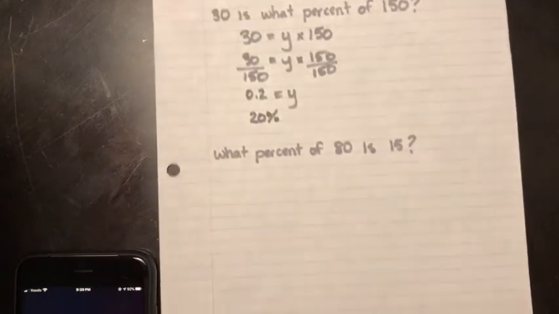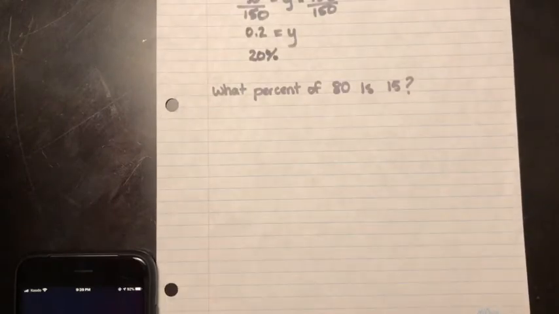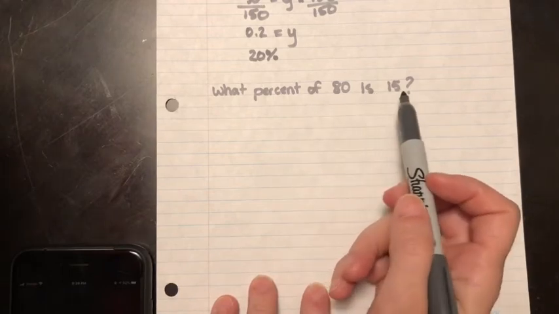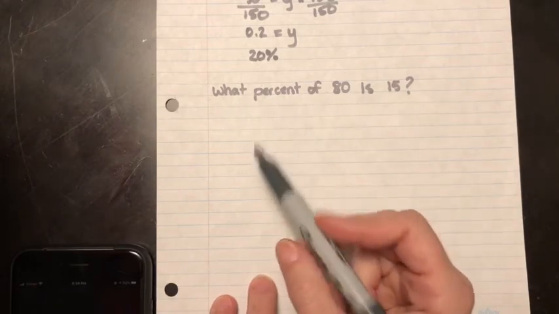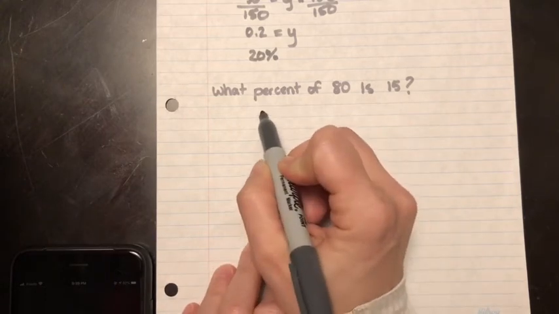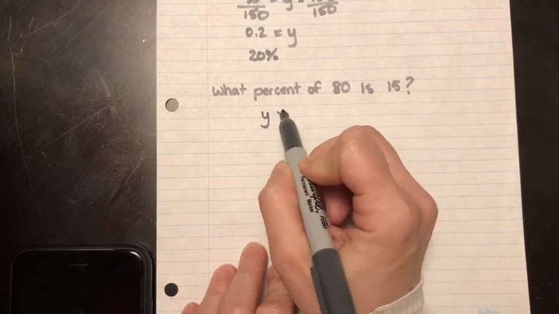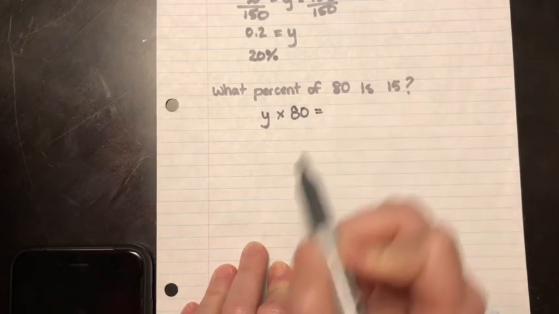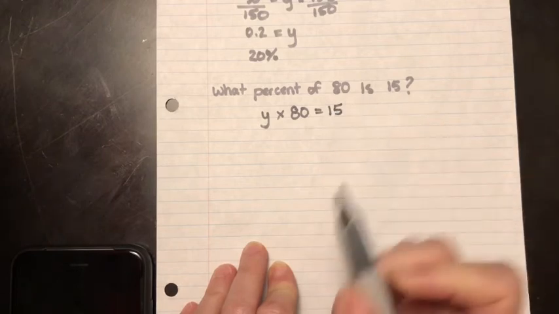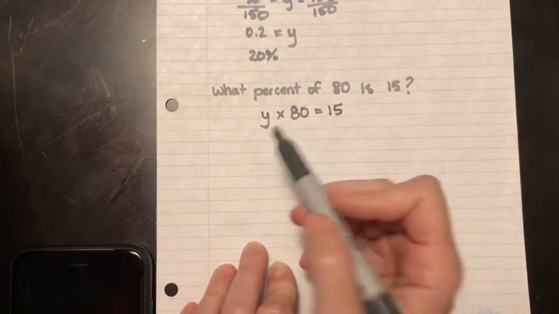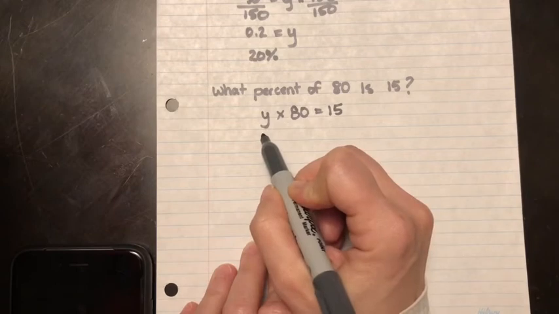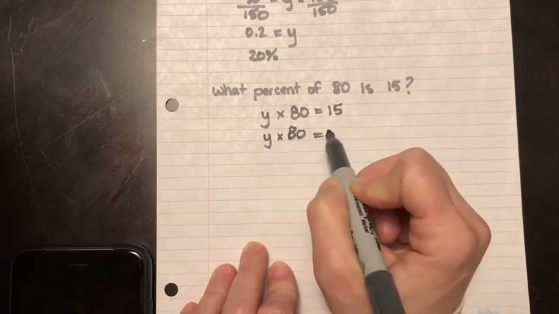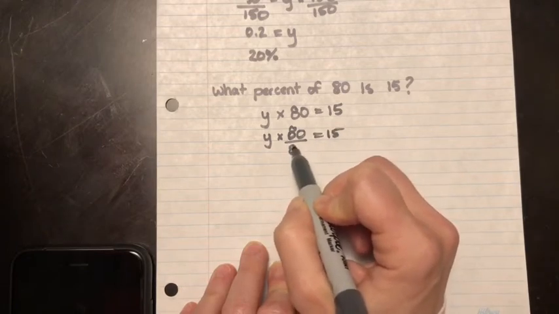Now, take a look at the second question. You might get a question that's worded like this instead. It says, what percent of 80 is 15? So that "what percent" becomes my variable, that's my y. "Of" is my multiplication, 80. The "is" is my equal sign, and here I've got my 15. Okay? So again, I want to get y on its own, so I'm going to divide both sides by 80. So it's going to be y times 80 equals 15, both sides divided by 80.